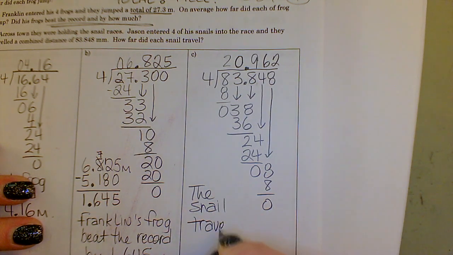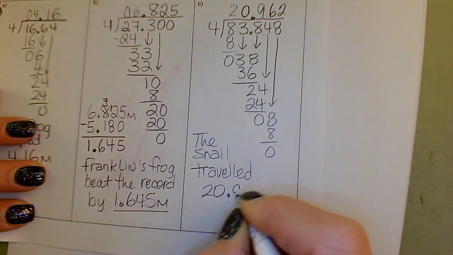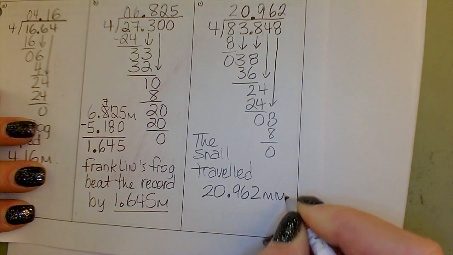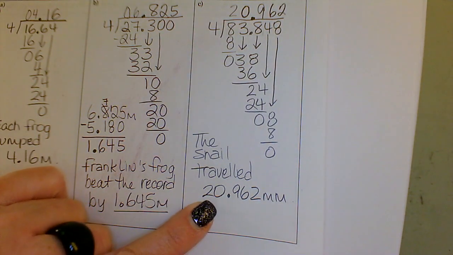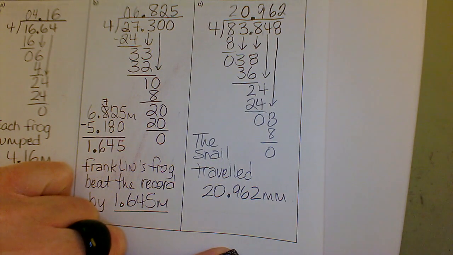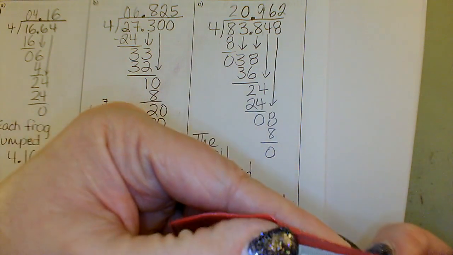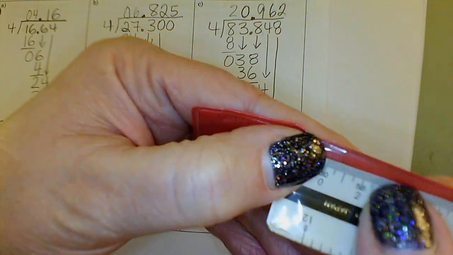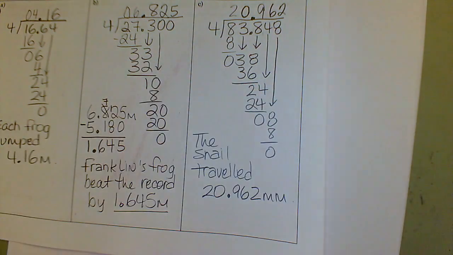So the snail traveled 20.962 millimeters. So if I change that to centimeters, I just move 1 decimal place. So about 2.1, right? So we're looking at, well, there's 2 centimeters right there. It's about how far the thing raced, as opposed to the frogs much farther.